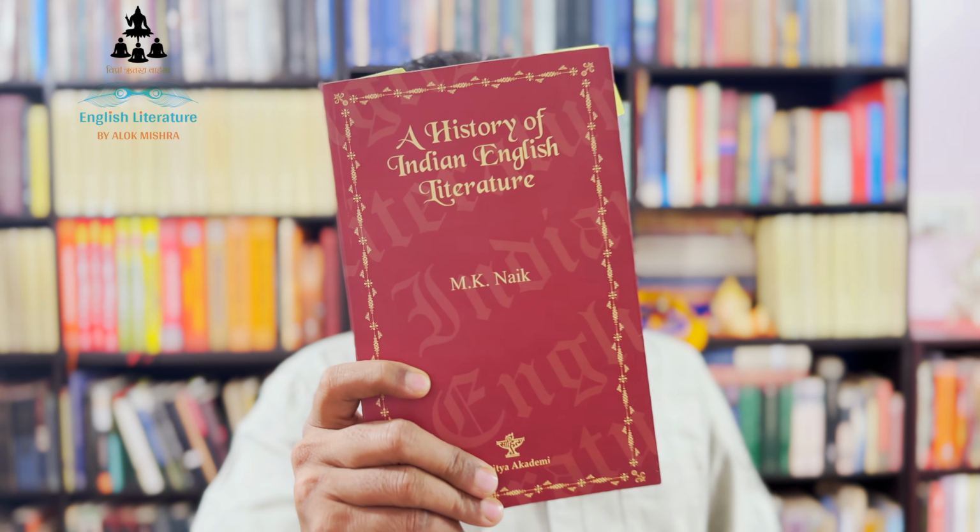And the next one, naturally after that, should be A History of Indian English Literature by M.K. Naik. So M.K. Naik also is one of the very few iconic figures when it comes to Indian English literature and the studies on Indian English literature. So this one, as you could see, is refined, is curated, and is not that voluminous or not that bulky as K.R. Srinivas Iyengar's book.